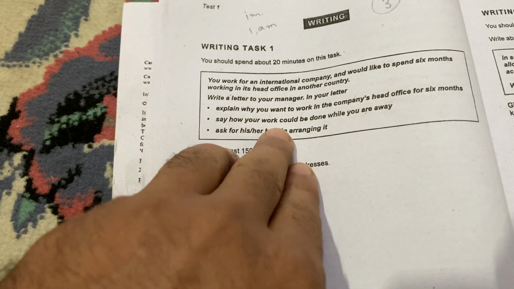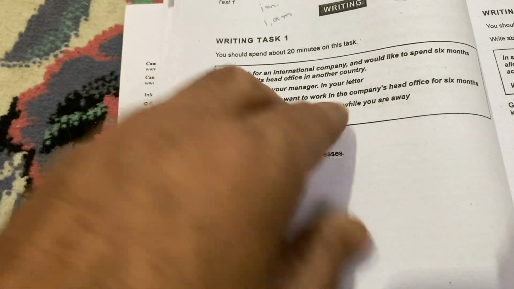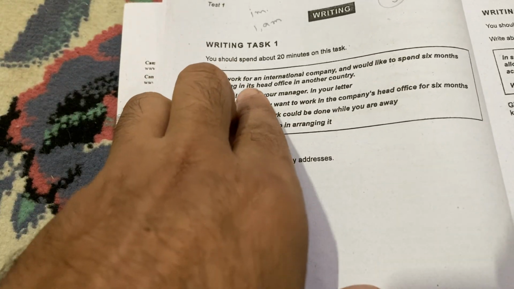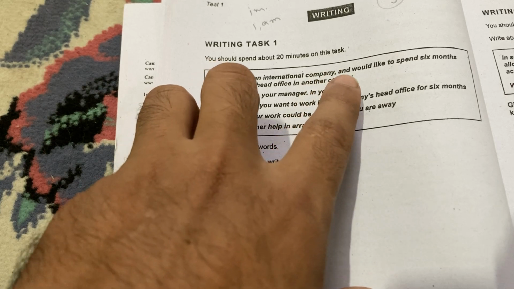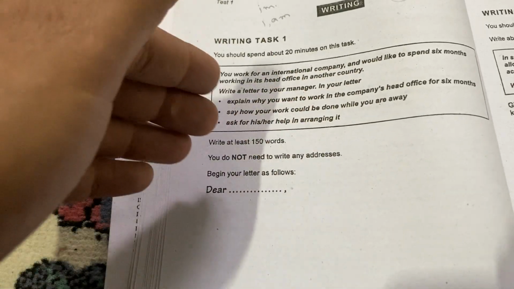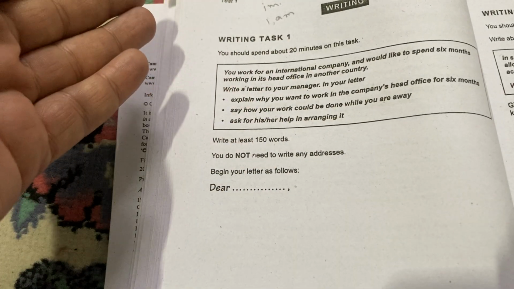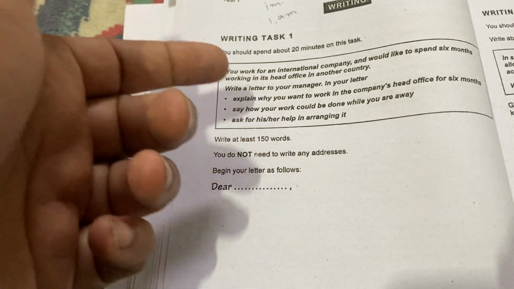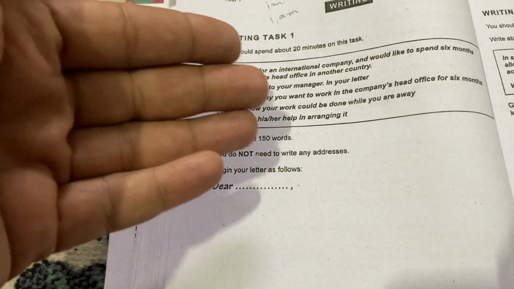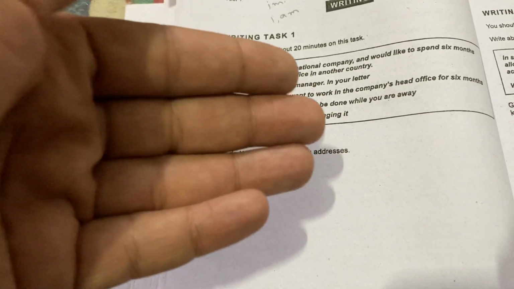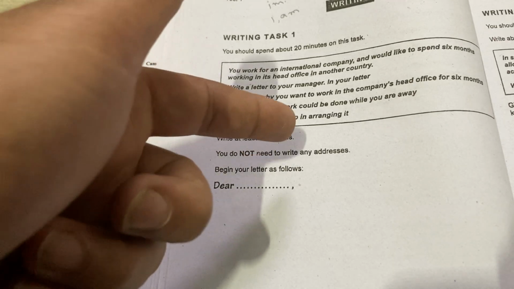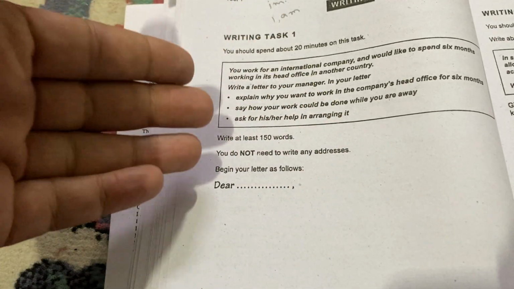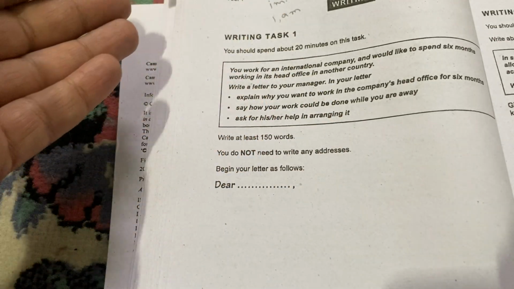Let's look at this one, what they are asking. So they have mentioned you work for an international company and would like to spend 6 months working in its head office in another country. Write a letter to your manager. In your letter, explain why you want to work in the company head office for 6 months. Say how your work could be done while you are away. Ask for his/her help in arranging it.